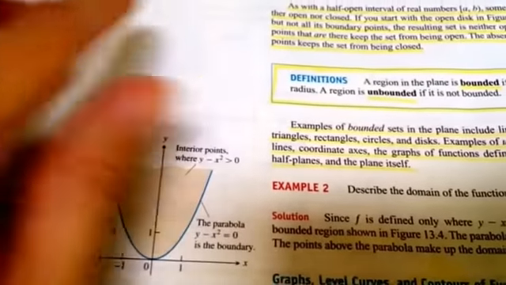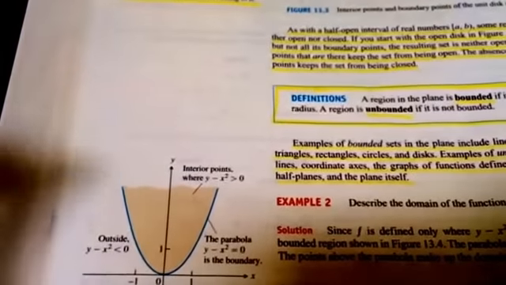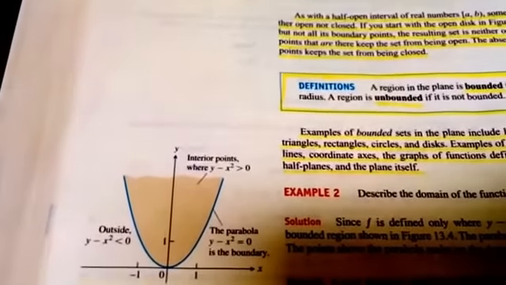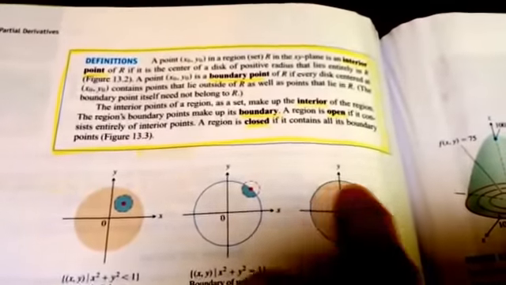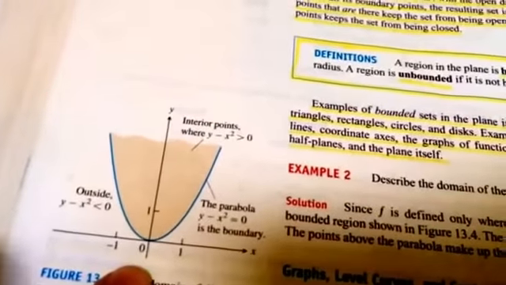Okay, something that would be unbounded is something like this, because see how it goes up, up, up, up, up. So there's no way you can draw a circle around it and contain the whole thing. So that would be unbounded. A lot of people get those confused, so make sure to notice the difference. This is open because it doesn't have the edges. Closed because it does have the edges. They're both bounded because I can draw a circle around them and contain the whole thing. And this would be unbounded because I can't draw a circle around it and contain the whole thing.